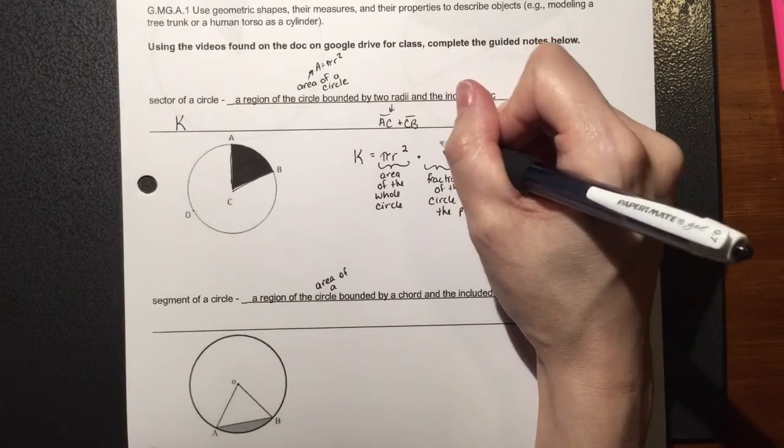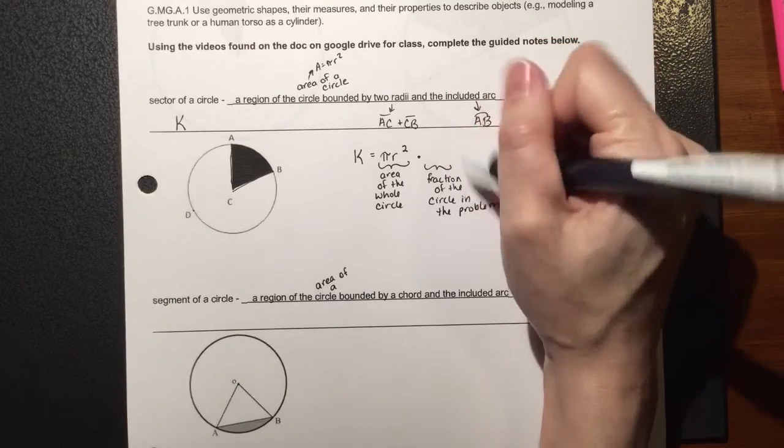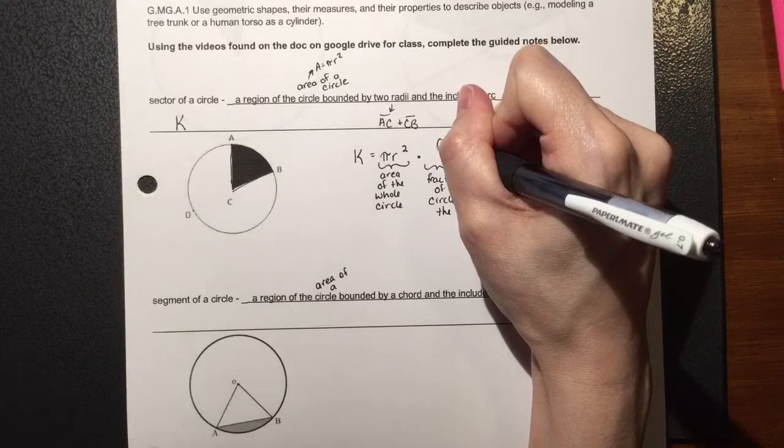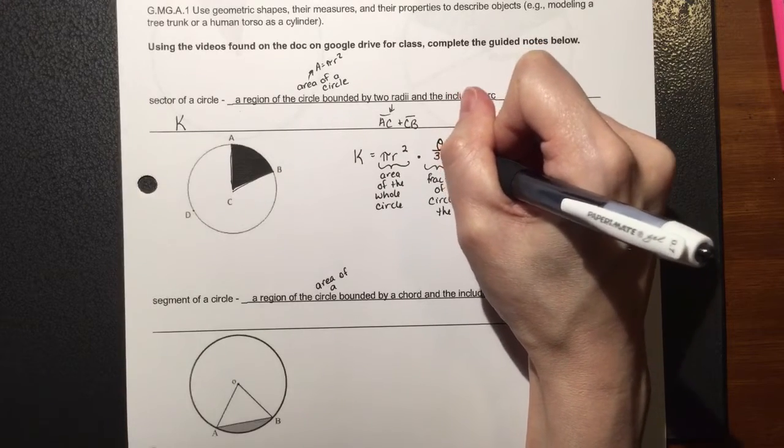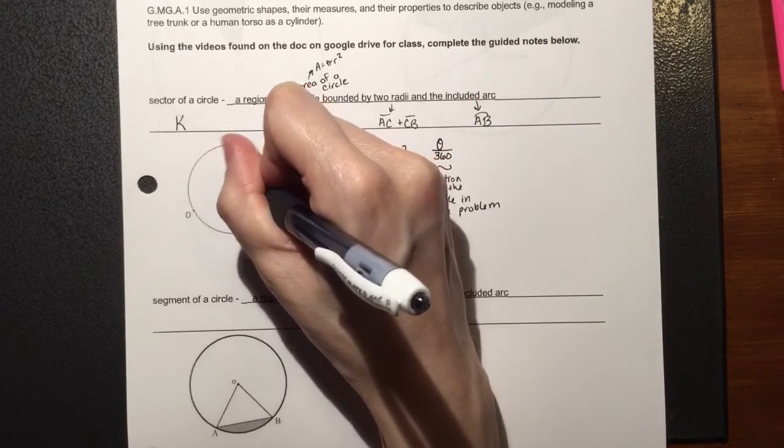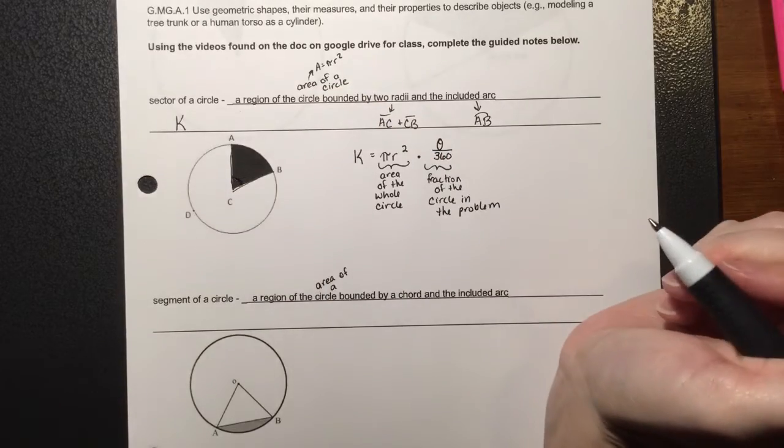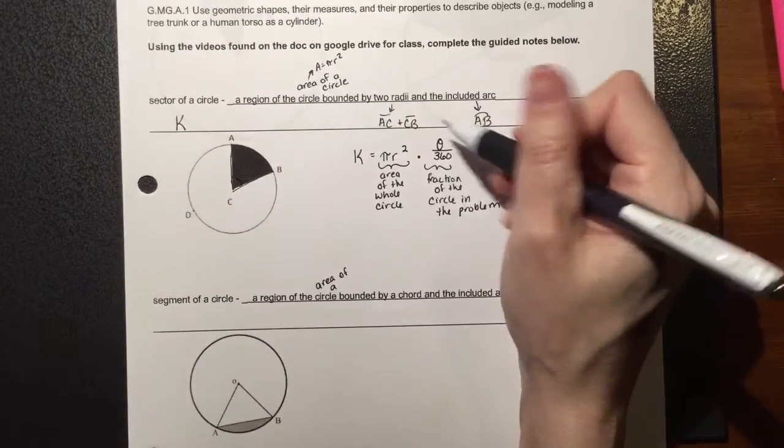And in this case, the fraction of the circle that we have is theta over 360. They do it by the angle measure that you see right there. Okay, so that's your formula for doing these.